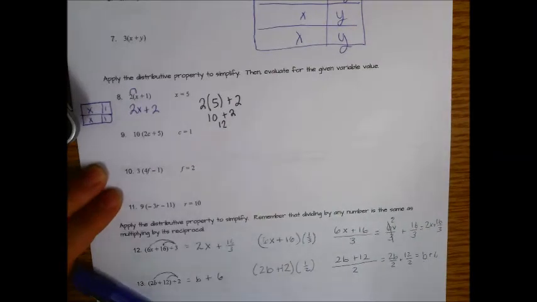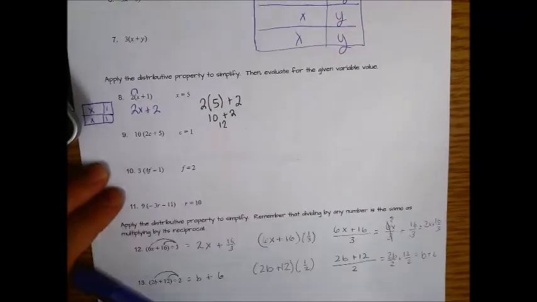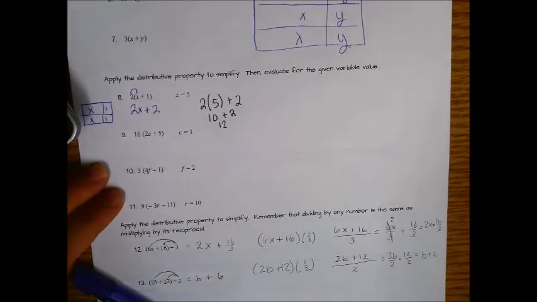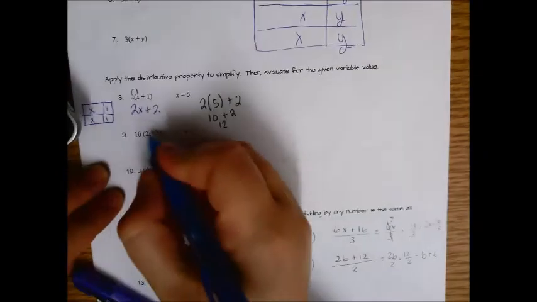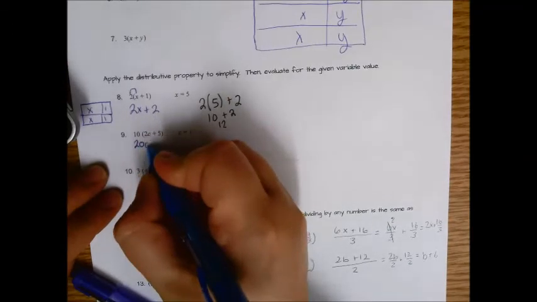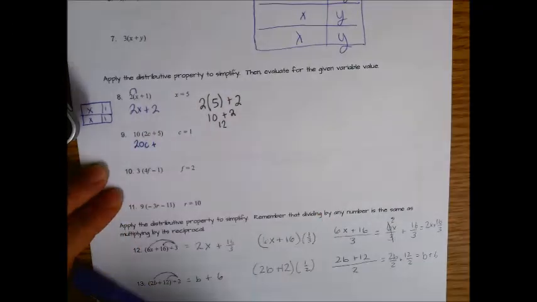If you'd like, you can pause the video now and then skip ahead later to check your answers. If you're not sure exactly what to do, please keep watching for 9, 10, and 11. So number 9, I have to distribute the 10 to start. So 10 times 2c gives me 20c, plus 10 times 5 is 50.